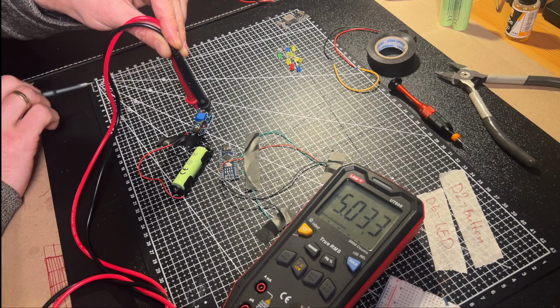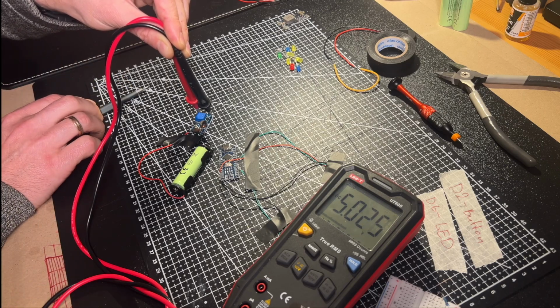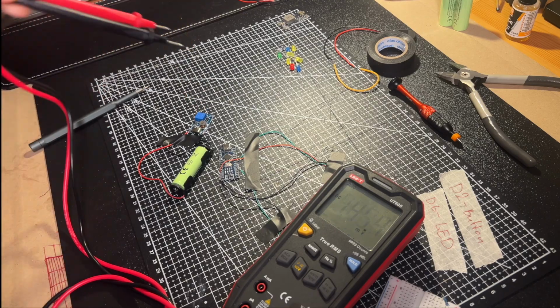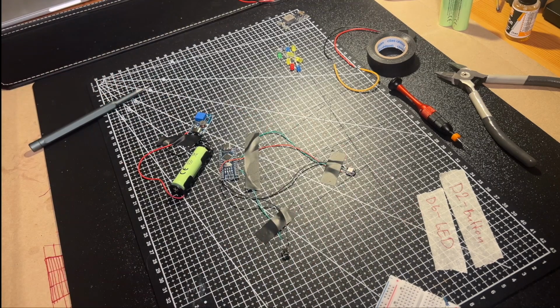You can even hold it a little bit up, something like that. So we have the 5 volts out of there. Good. We got it. Then just don't touch it, and that would work. And what next? I also prepared two wires there, just to connect the power.